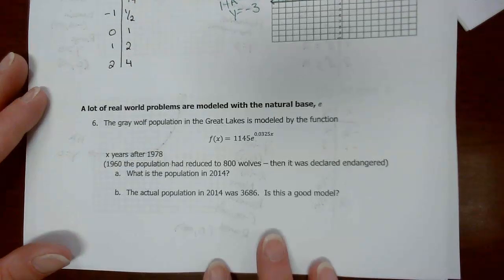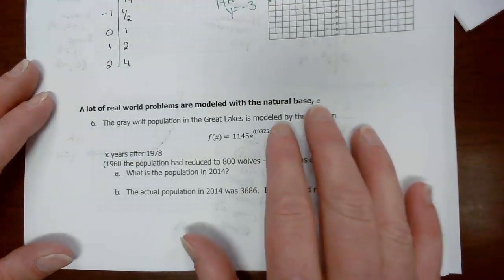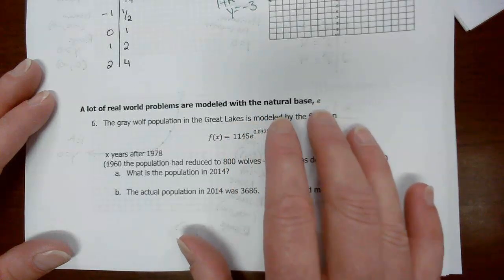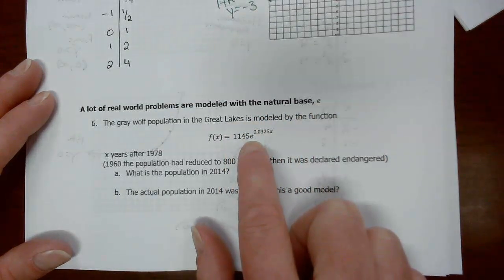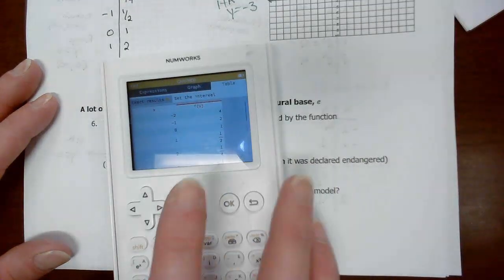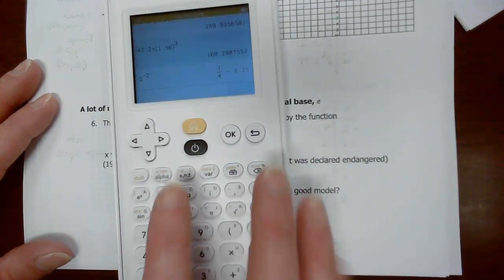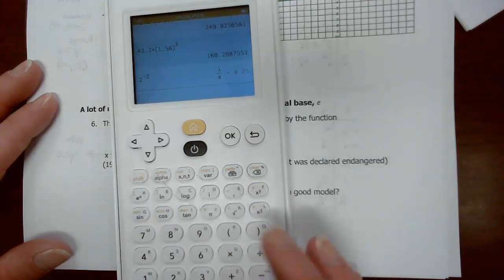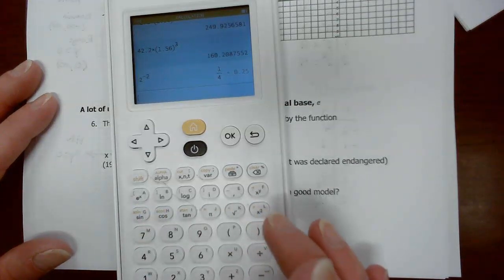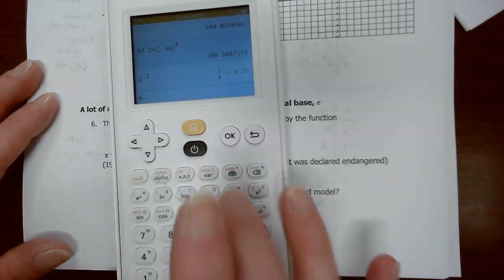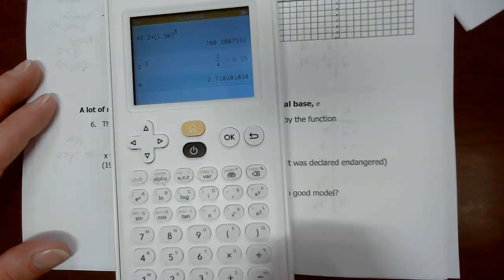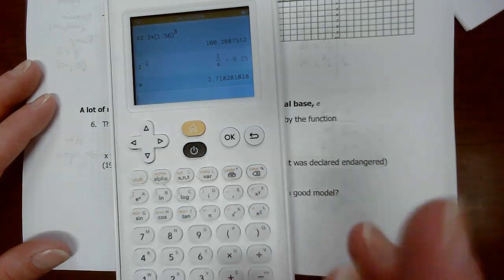Now the next thing we're going to talk about is this base e. Natural base e. So sometimes we have the base of our exponential is the number e. And that is a number. If you look on your calculator, you have an e to the x, but you also have just a lowercase e. So if I just do alpha e, it knows that. It is the number 2.7182818. It goes on forever.